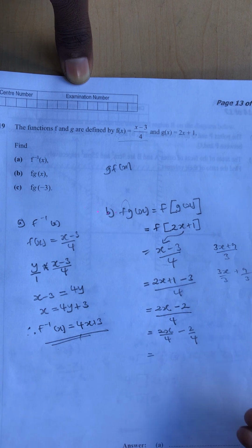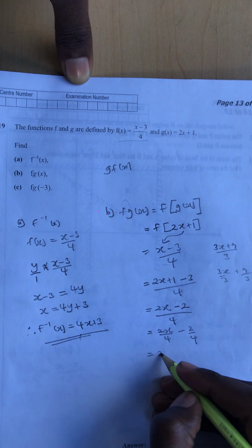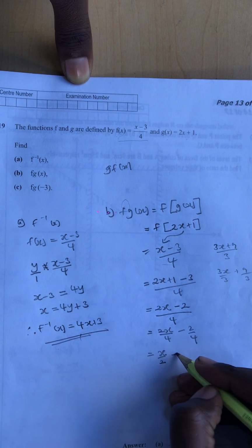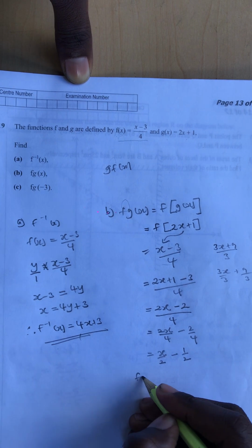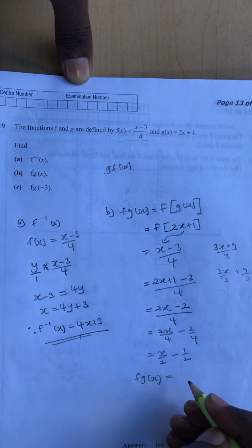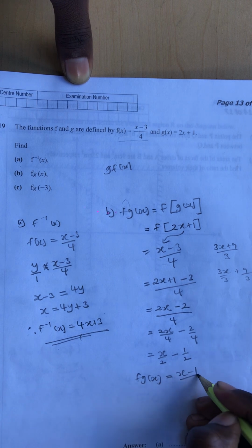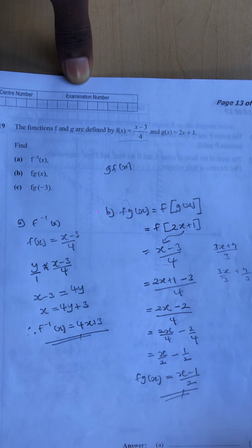So this can be reduced. 2 into 2 you get 1x, 2 into 4 you get 2, minus 1 over 2. And so the final answer, fg of x, will be equal to x over 2 minus 1 over 2.